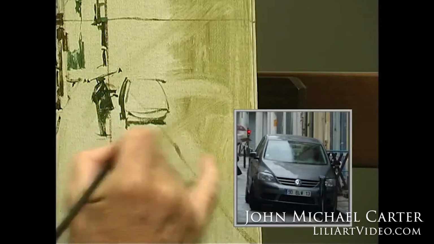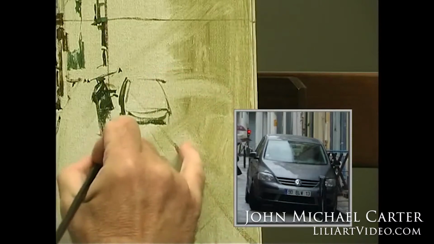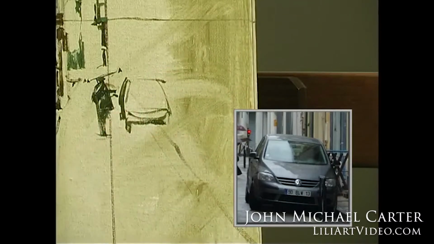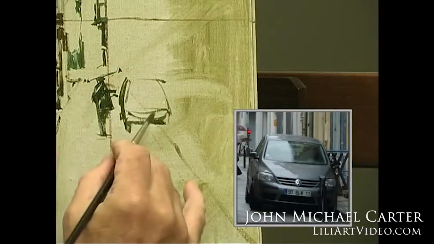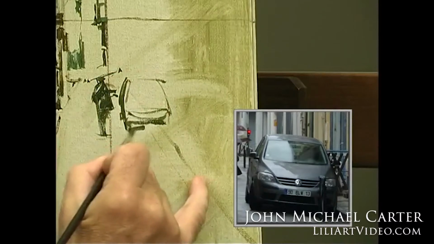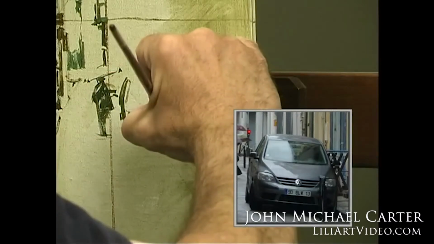But we will establish the location of that and make it part of this diagonal consideration coming in on the right side of the canvas, which will establish where the ground plane and side planes meet.